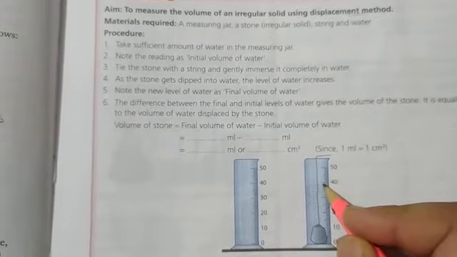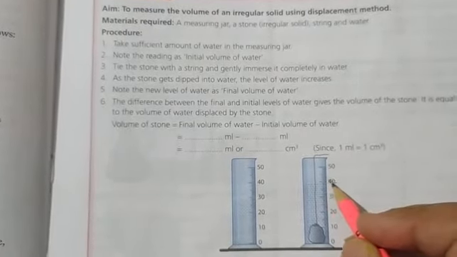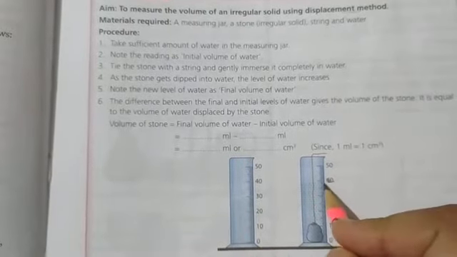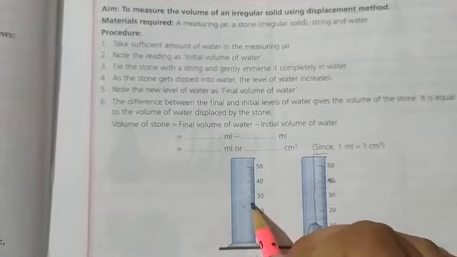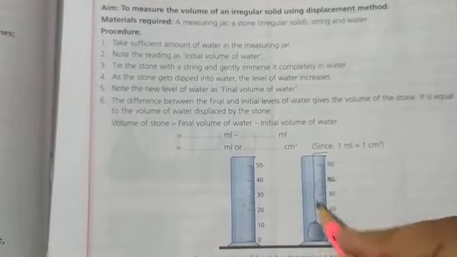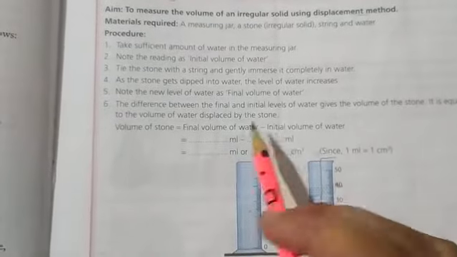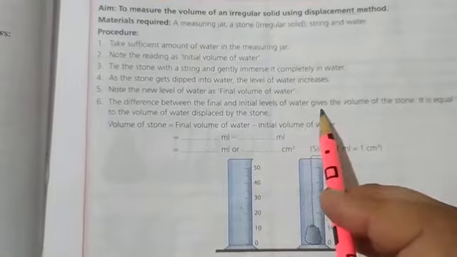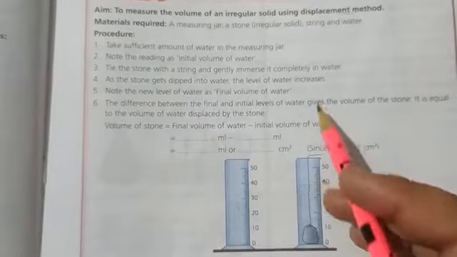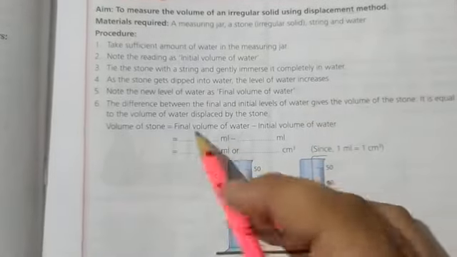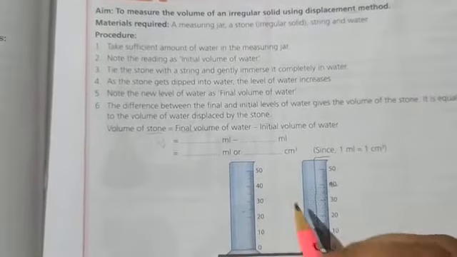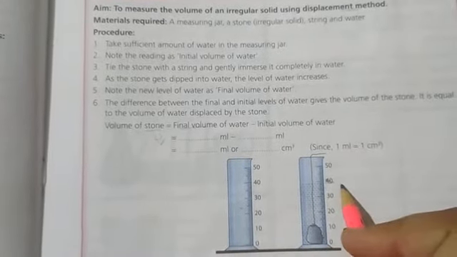If the level has increased, then we take another reading, which is known as the final volume of water. Now the final volume of water will be more than the initial volume of water, because the level of water has risen when we have dipped the stone in this measuring beaker. The difference between the final and initial levels of water will give the volume of the stone, and it is equal to the volume of the water displaced by the stone.